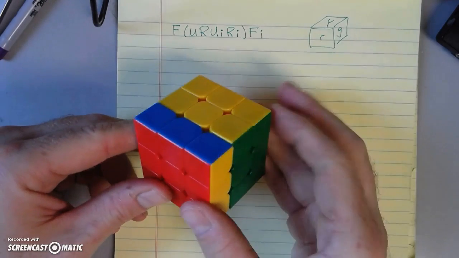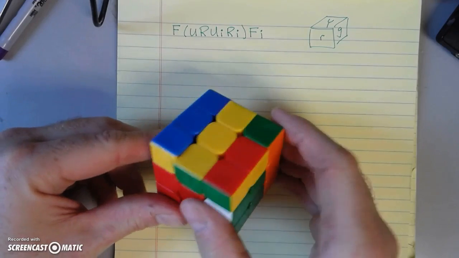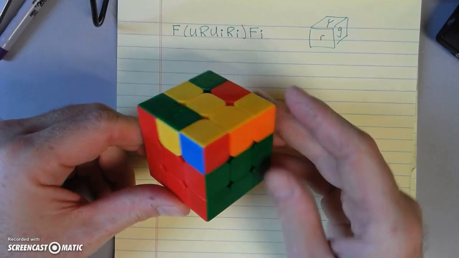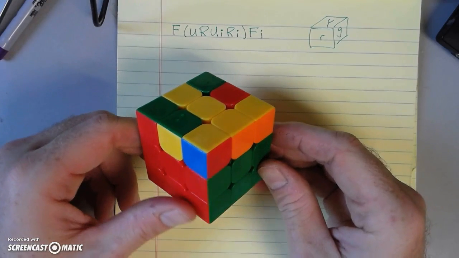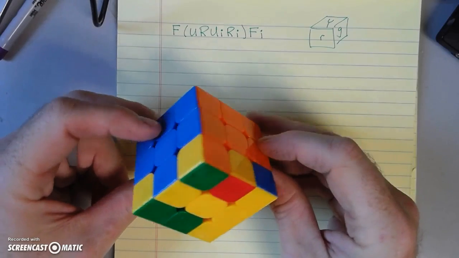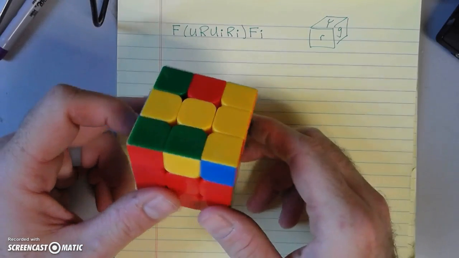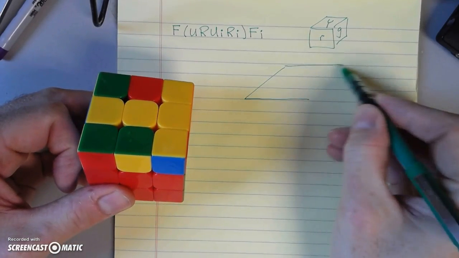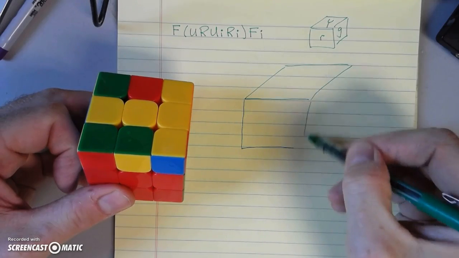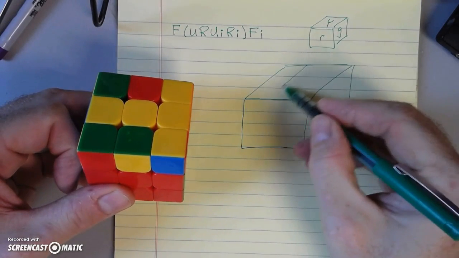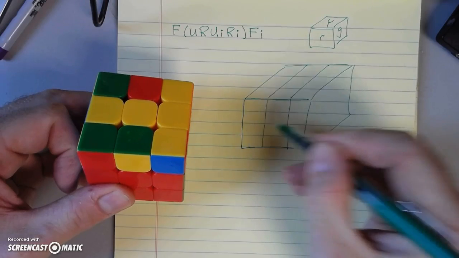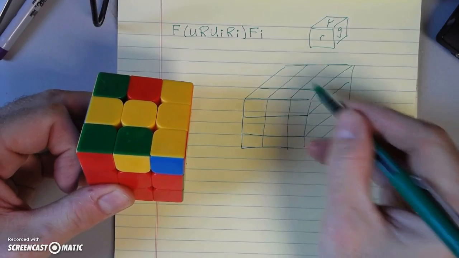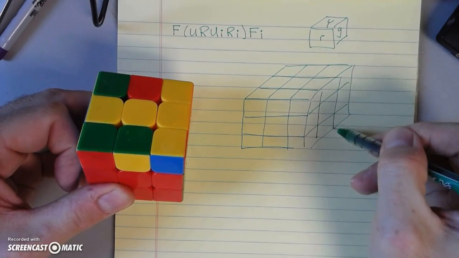So F, U, R, U inverse, R inverse, F inverse. So that's the move. That's how it should look. And if you look around the cube, you can see that it only affects pieces in the top layer. So let's first just work on the location notation, which pieces were affected. This is a good first step into figuring out the cycle structure of the move.